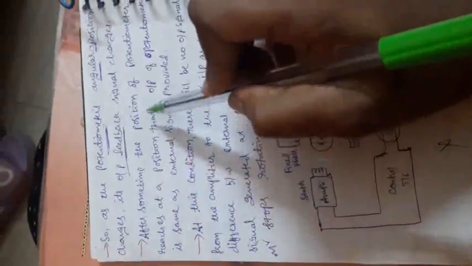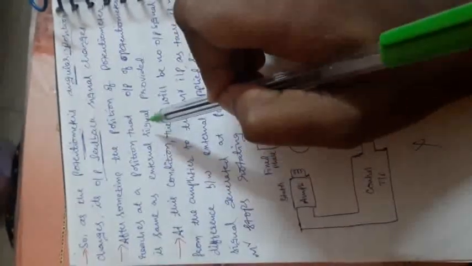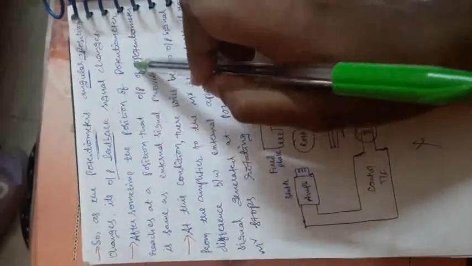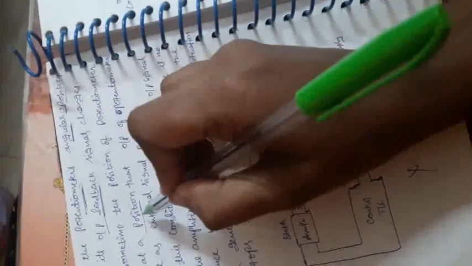After some time the position of the potentiometer reaches a position where the output of the potentiometer is the same as the external signal provided. After some time the angular position keeps changing until it reaches that position.